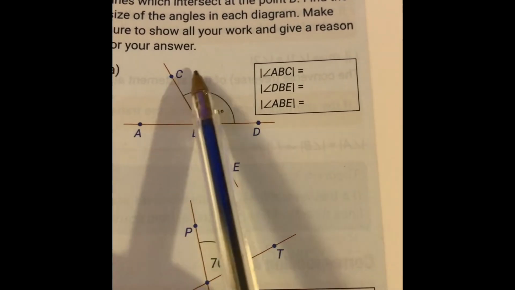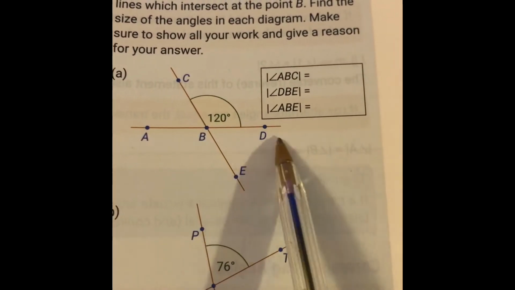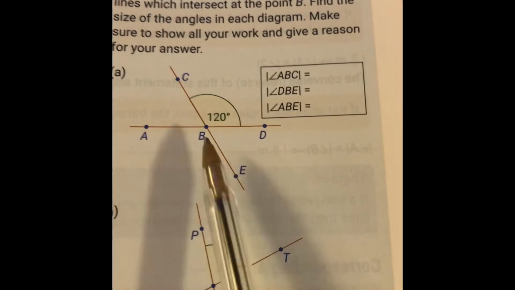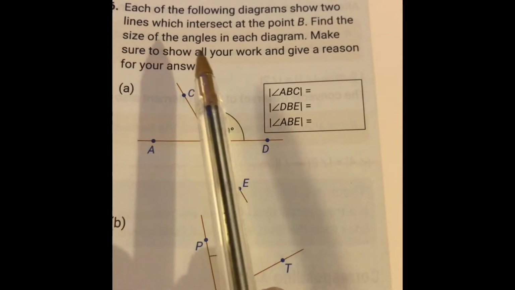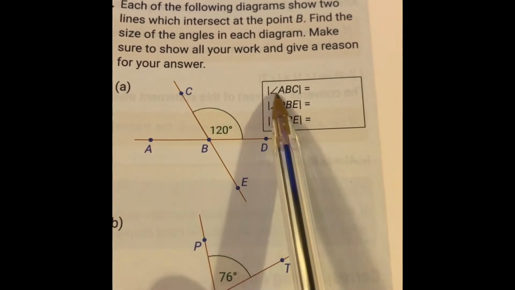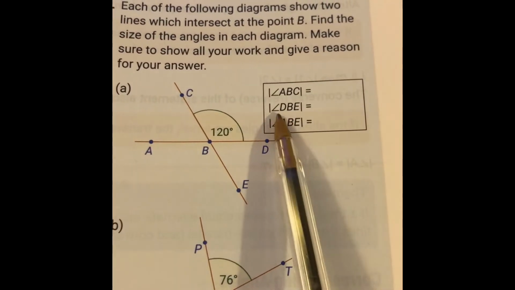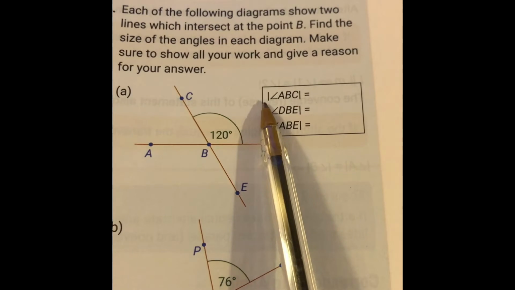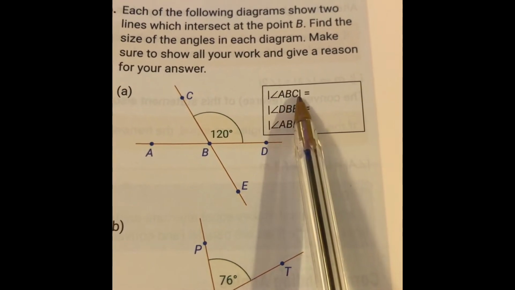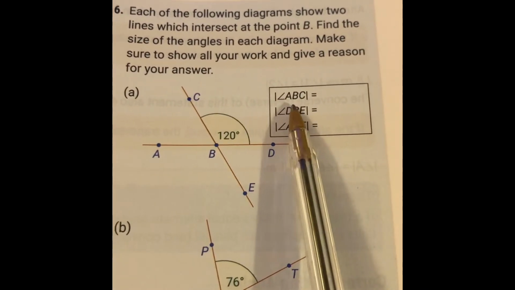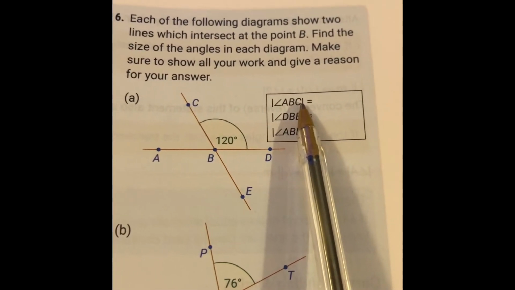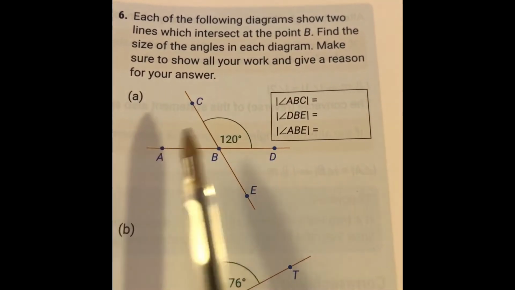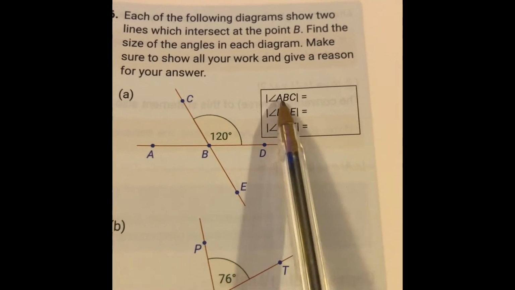Recall that all points are labelled with a capital letter. Now our task is to find the size of the angles, so the measurement. You'll see that it has set out our preferred answer format, remembering that these two lines mean 'the measure of', and it's using the alternative notation for angles, where we follow the path of the three letters.